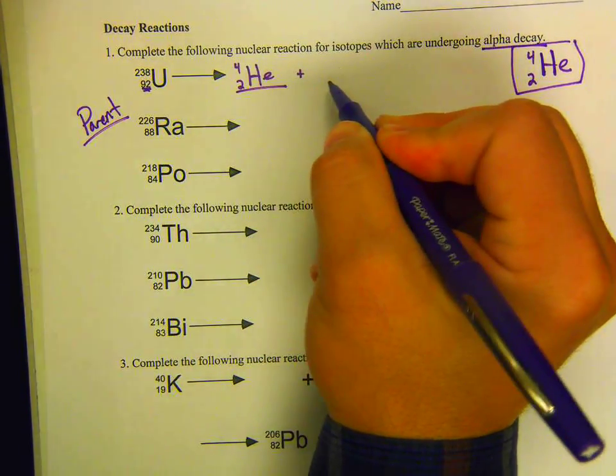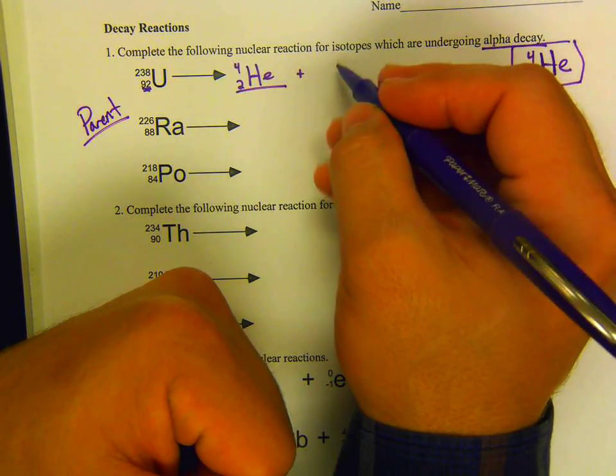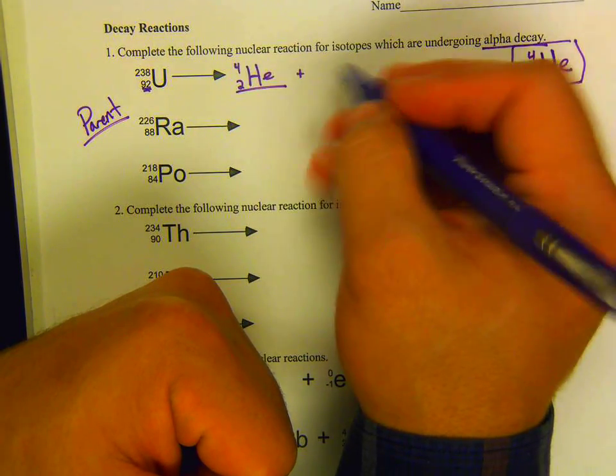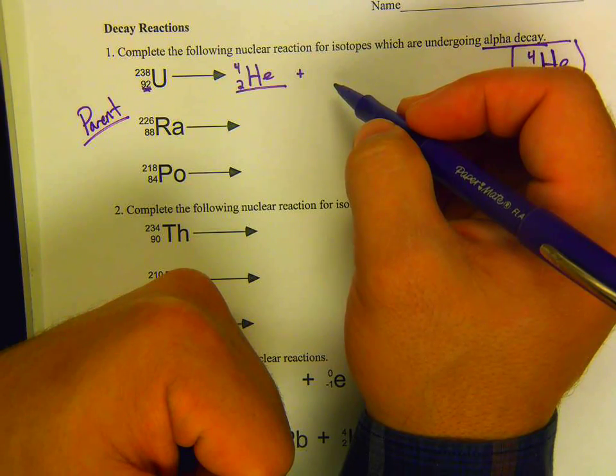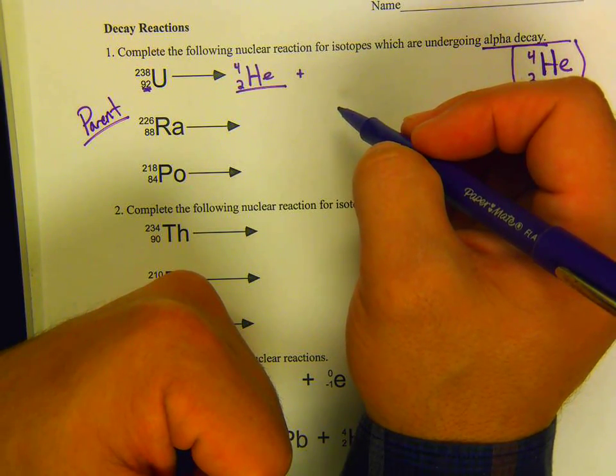Now what is going to be the daughter isotope? This is always called the daughter isotope, the thing that comes out, or the thing that is a result. I don't know why there's not son isotopes, but if you have a problem with that, you just need to deal with it. Are we done dealing with it?